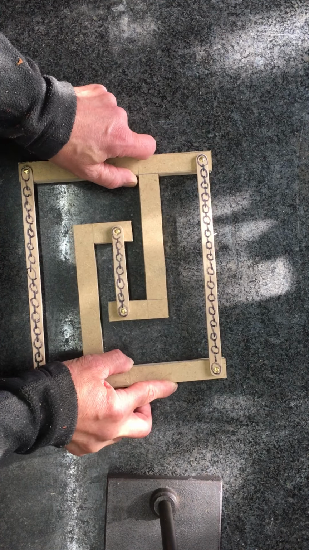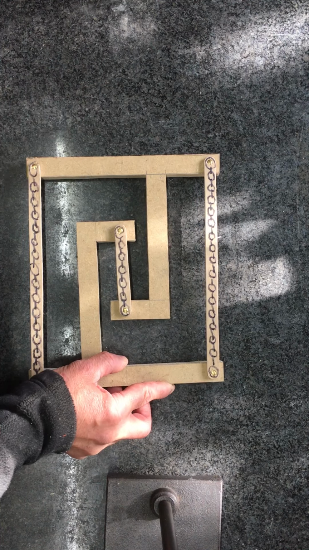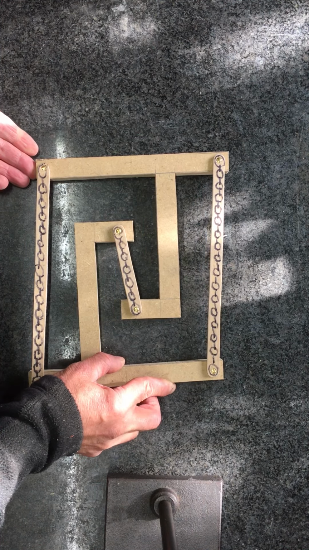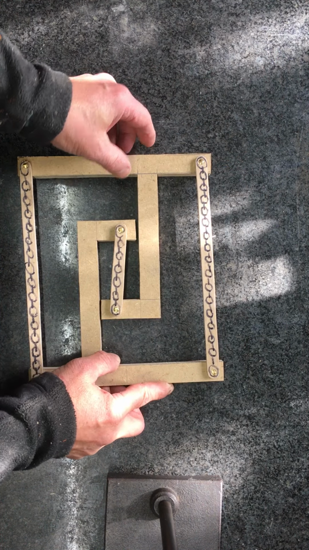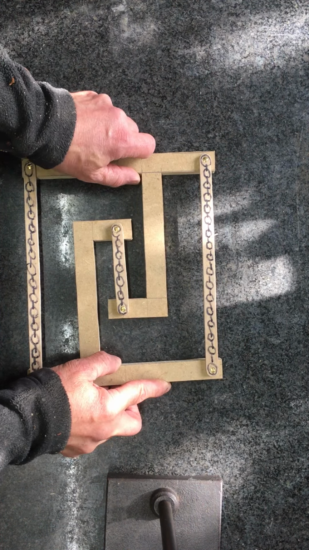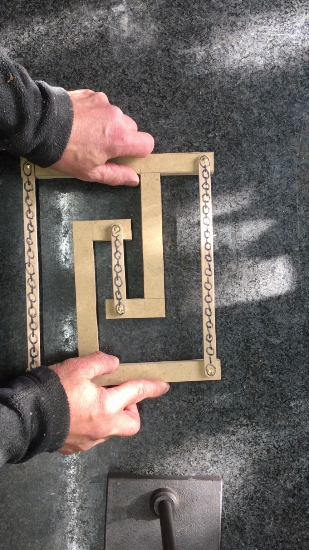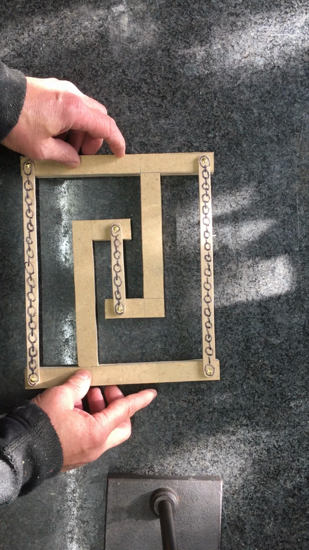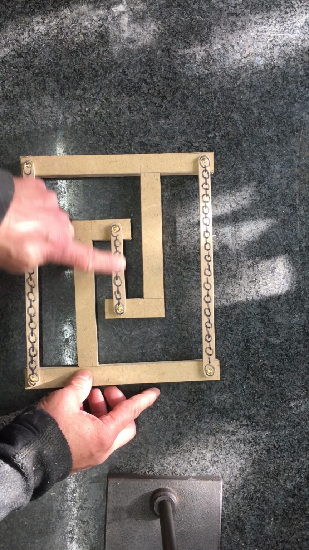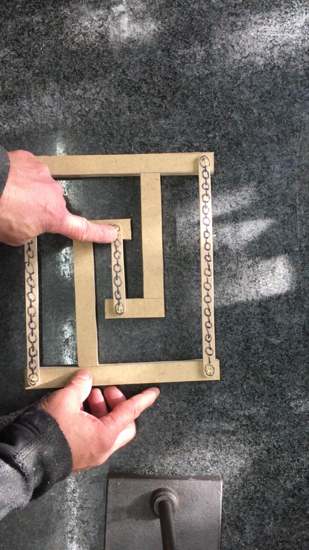So if you stood by the long end of the table and gave it a push this way or this way, the whole thing is quite wobbly. But it's cleverer than I thought it was, because this middle chain is a bit counterintuitive.